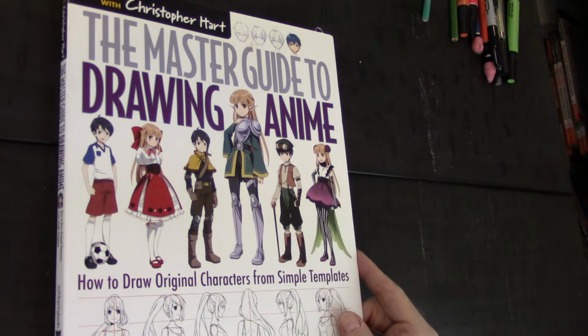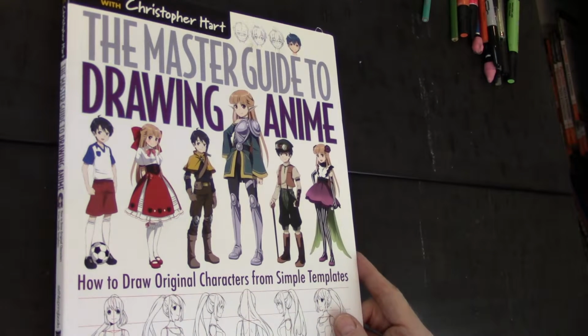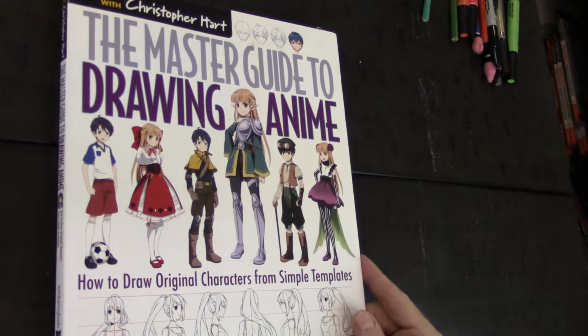The Master Guide to Drawing Anime. How to draw original characters from simple templates. This is my most popular book, and I'd like to give you a little tour of it right now.